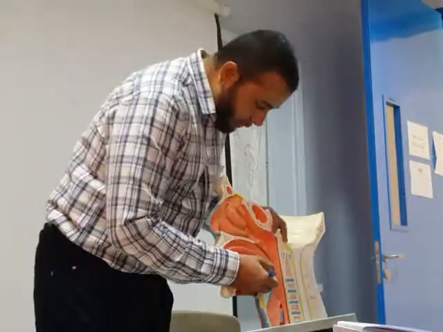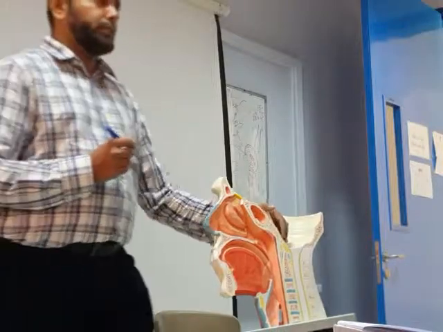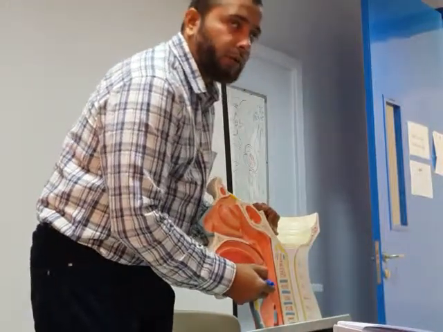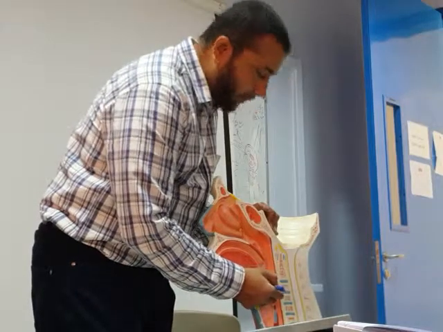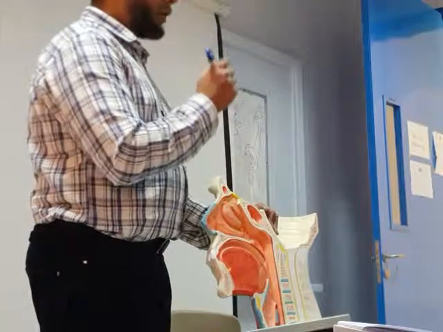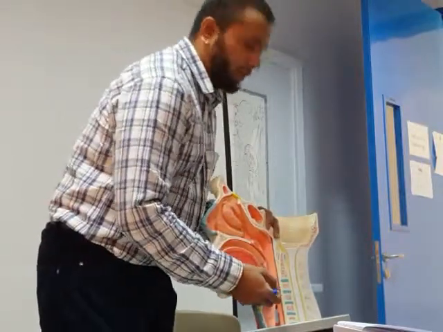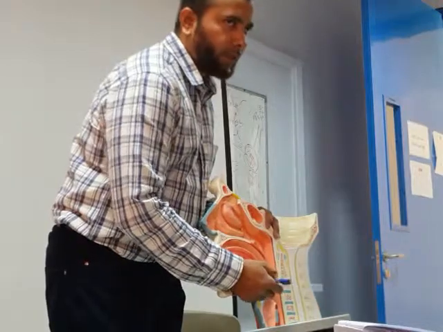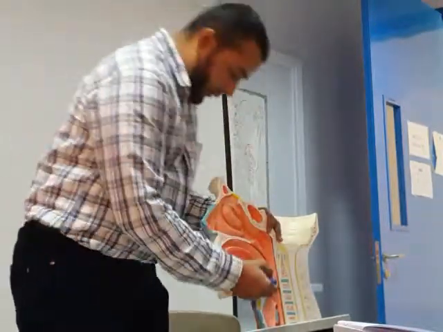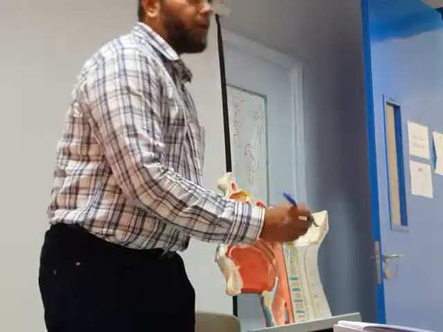So the posterior 1/3 of the tongue as well as the epiglottis will form the floor for this part. In between this lingual tonsil or the tongue and the epiglottis, there are folds. One is in the middle and there are two lateral. So what is this called? Glossoepiglottic, because it is between the glossus, the tongue, and the epiglottis. So it is called the glossoepiglottic fold. Median is in the center and two lateral on either side.